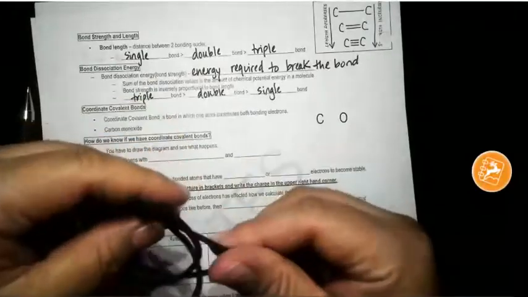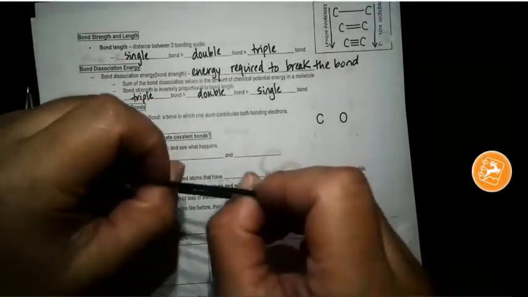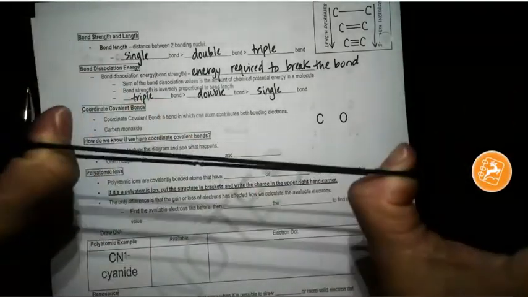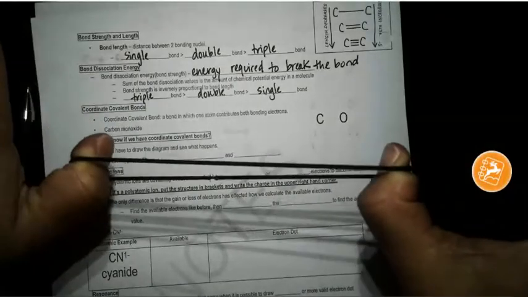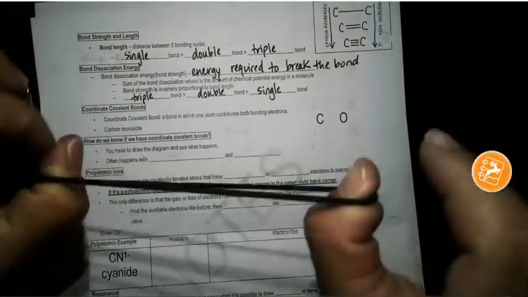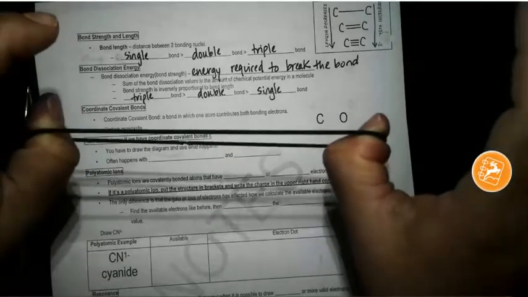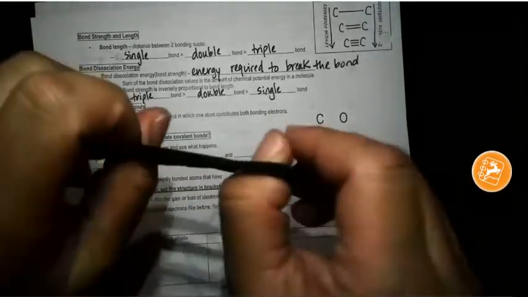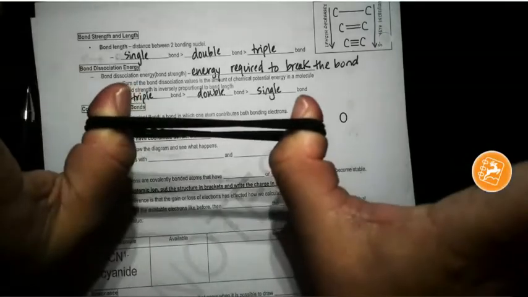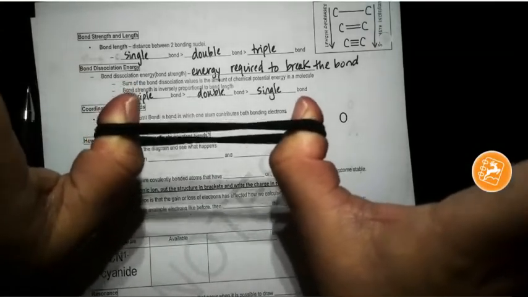So I like to represent that with these 3 rubber bands, right? If I want to stretch one rubber band, I can stretch it pretty far. So using 1 rubber band would be the analogy of a single bond. But when I use 2, I can't stretch it as far, right? Assuming that I'm using the same force to separate them.